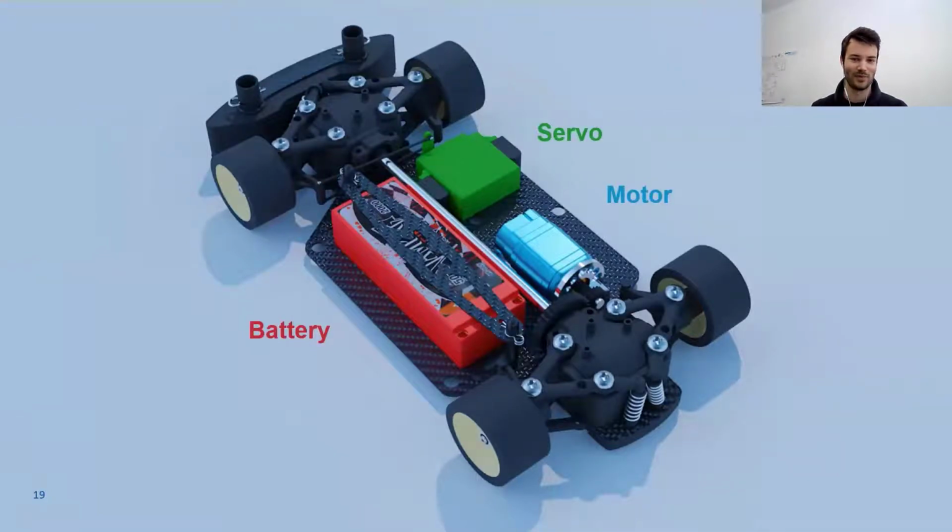So you see the base elements of the platform, like how you would buy it in the store here.